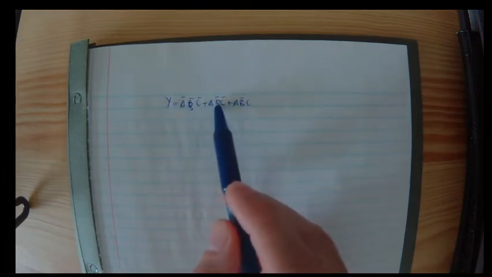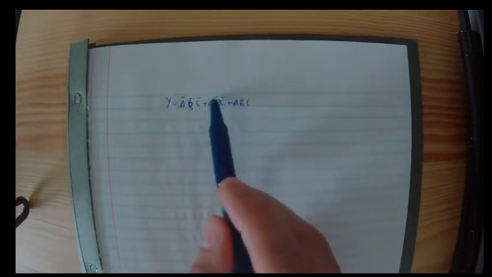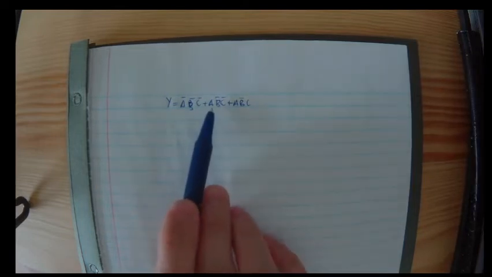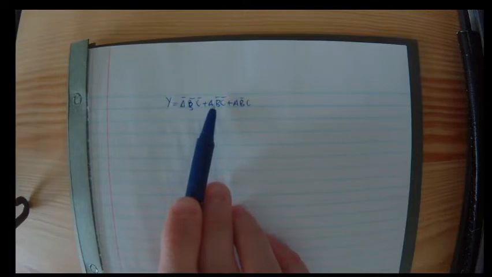You have A and complement of B here and here. You have complement of B and complement of C here and here. So that's a really good case where you can use the idempotency theorem.